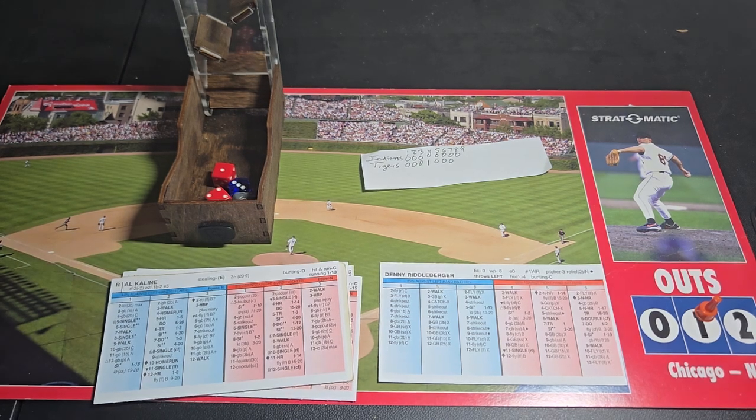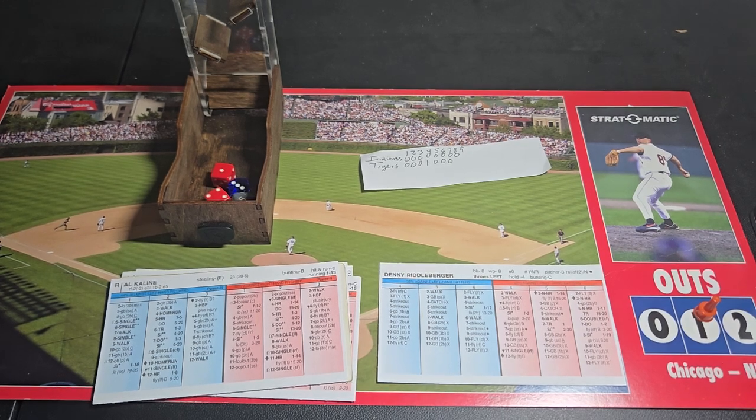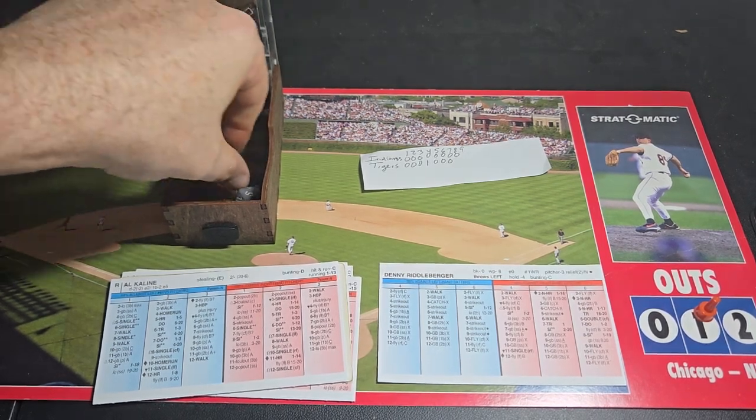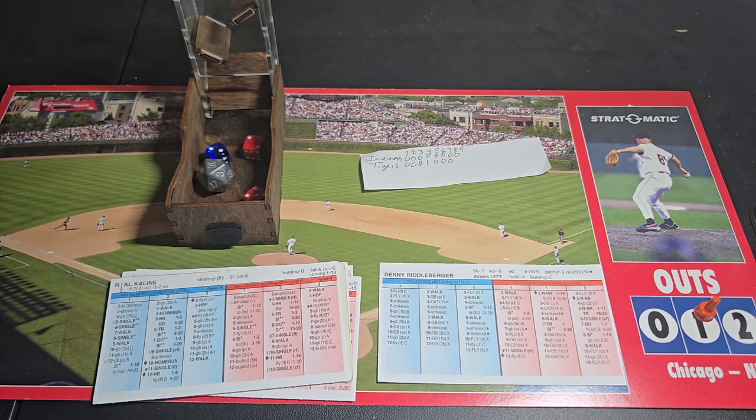Kaline will pinch hit. Two and a 7, 1 to 3 double chance, and that's a pinch hit single for Al Kaline.